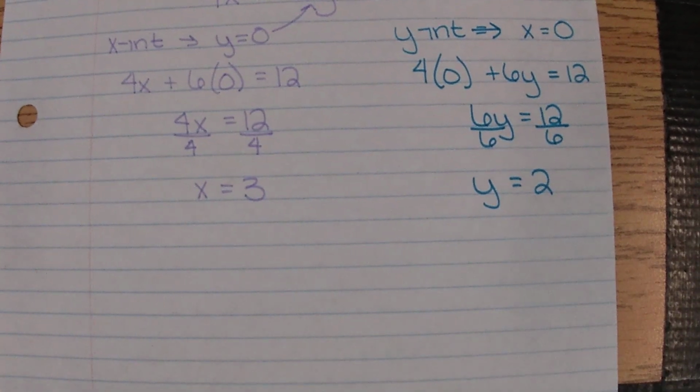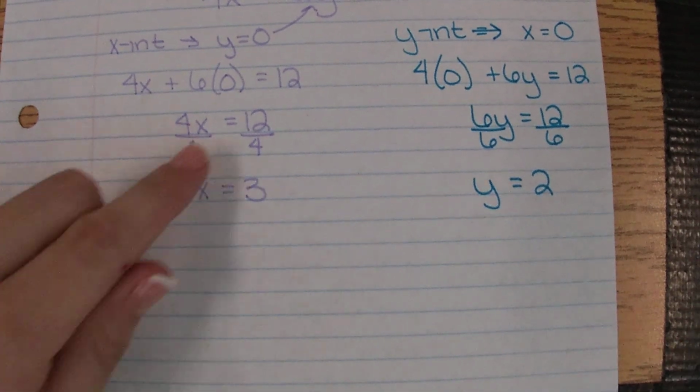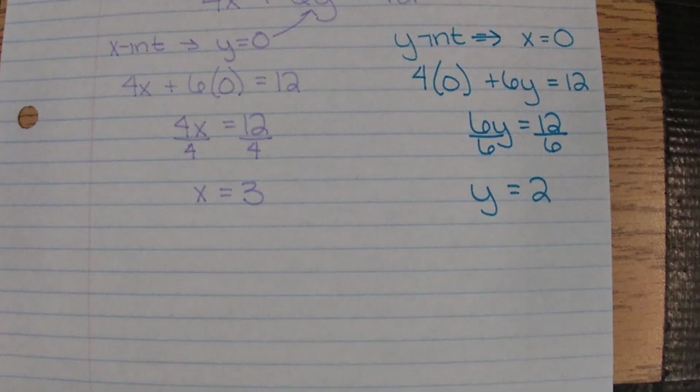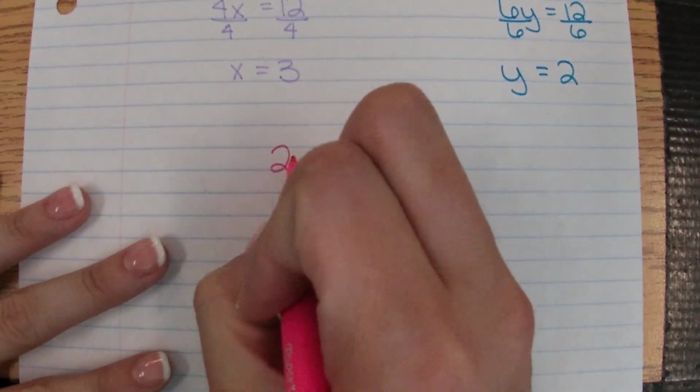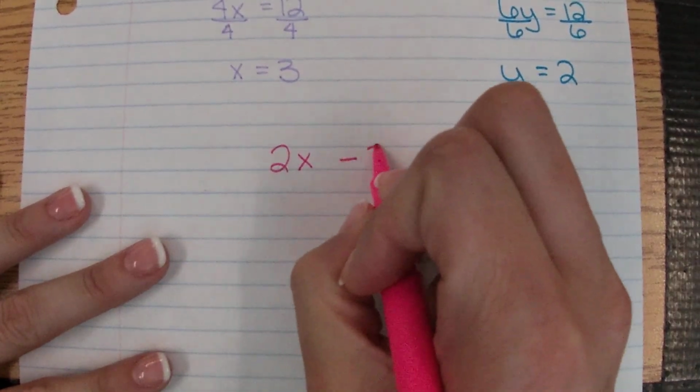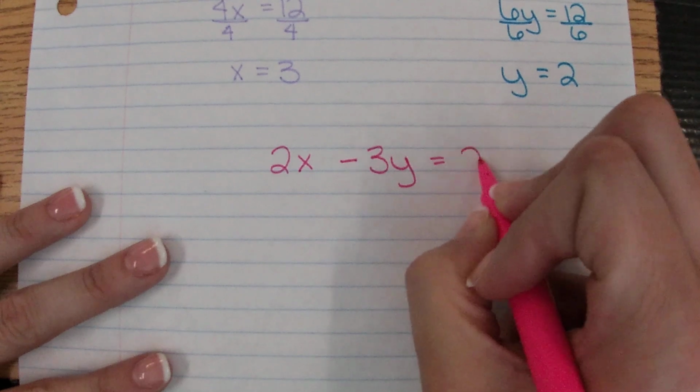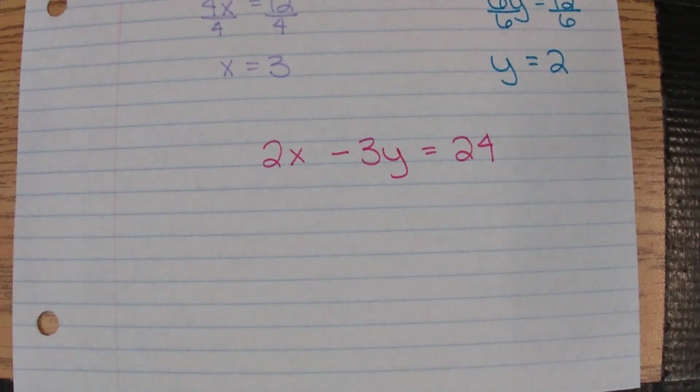Now, here's the thing. In the long run, just because we understand that we're plugging in 0 doesn't mean we always have to show the work that we're plugging in 0. So if I say something like 2x minus 3y equals 24, and I want to find the x-intercept.